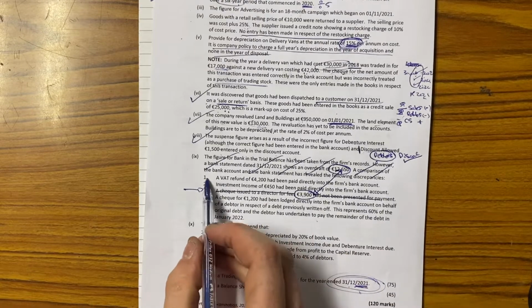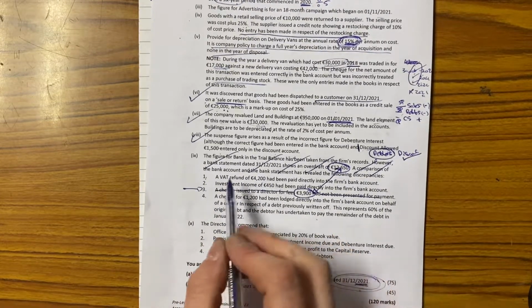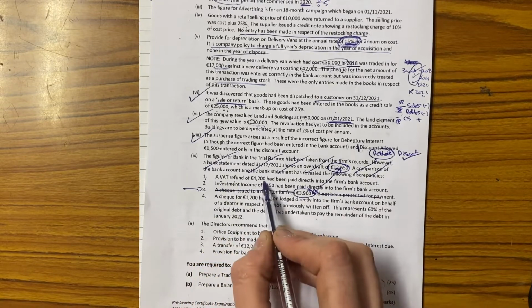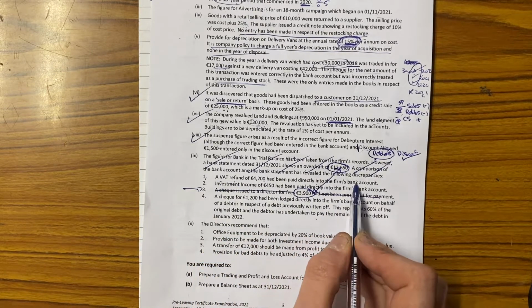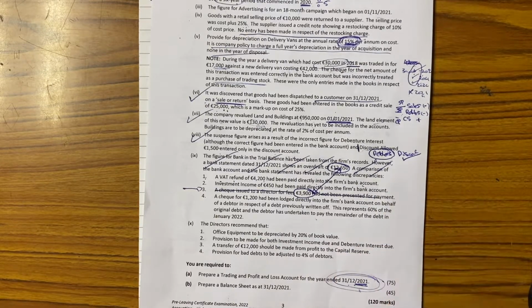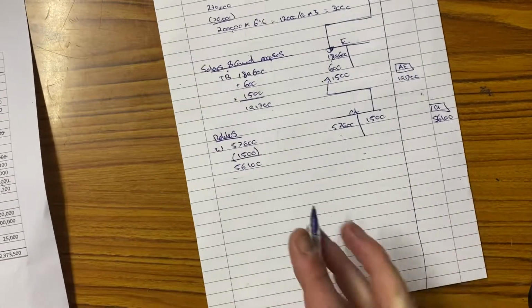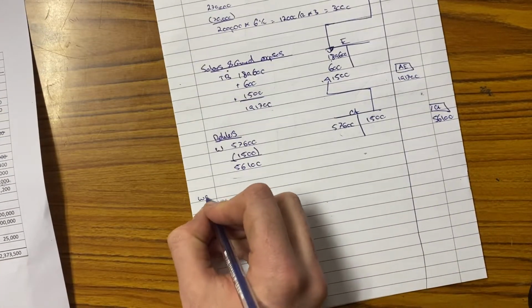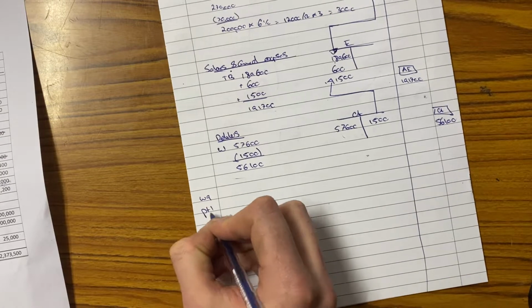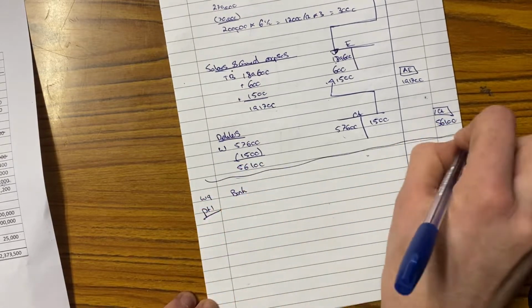Now, part 1, I guarantee you this will catch a few people because it hasn't come up before. A VAT refund of 4.2 had been paid into the company's bank account. So what you need to look at there is money went into the bank. Money went into the bank, it goes in on the debit side. So that's the first working that I'm going to have here. I'm going to write down working 9, part 1, okay? And I'm going to open up bank first, okay? Just taking note of that.